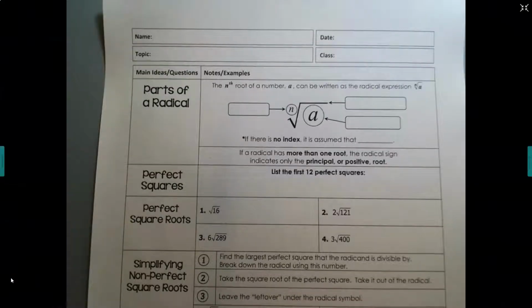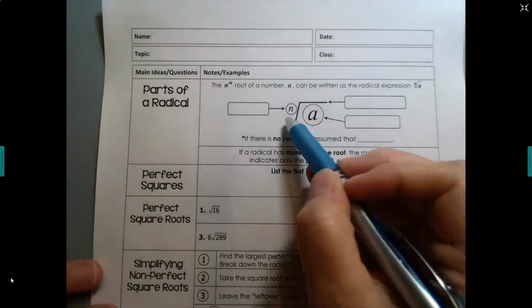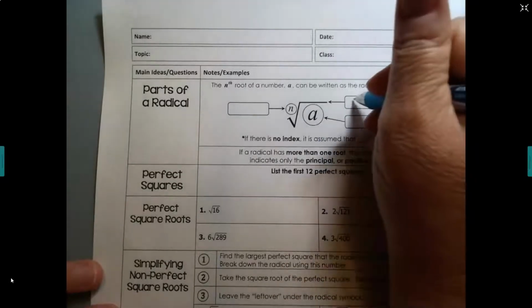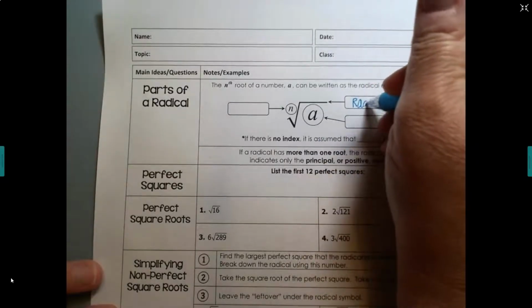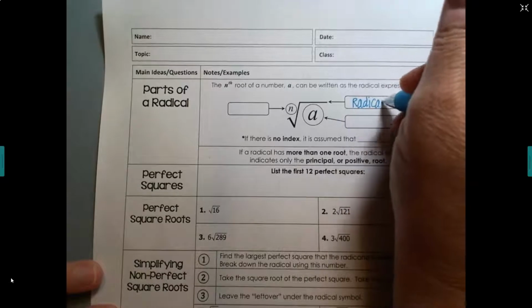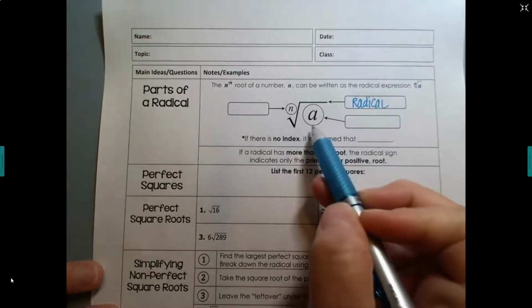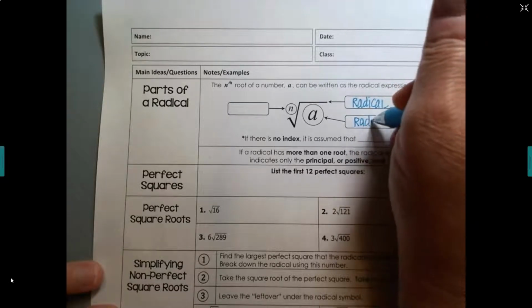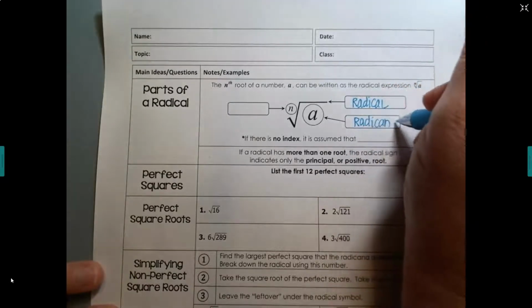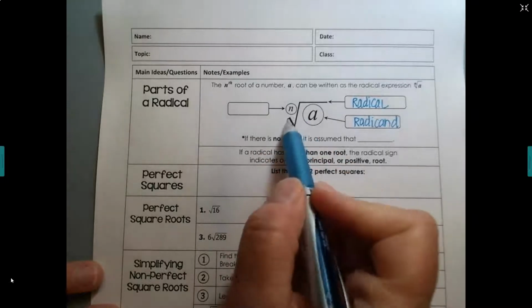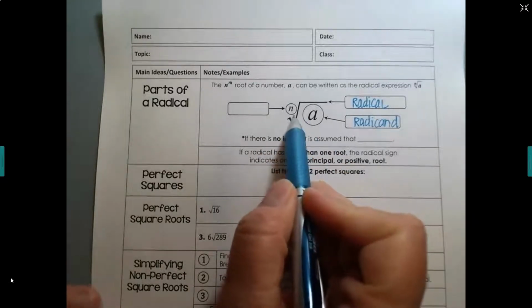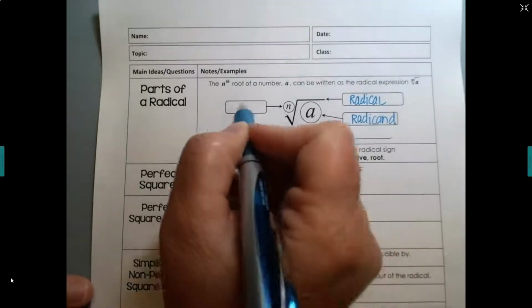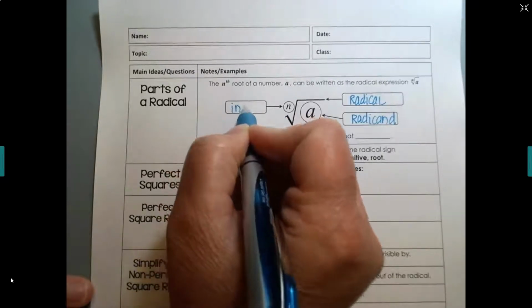Welcome to this video on simplifying radicals. First, let's talk about what a radical is. The actual radical symbol is a radical. The number that goes underneath the radical is called the radicand. And sometimes there is a number that sits on the radical shelf out here, and that is called the index.